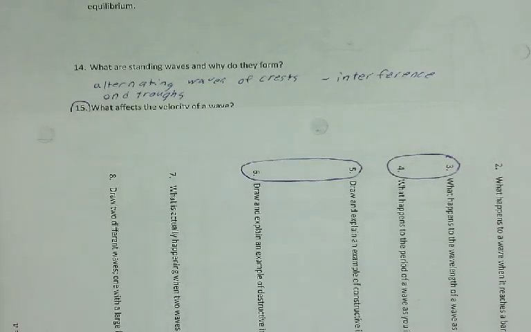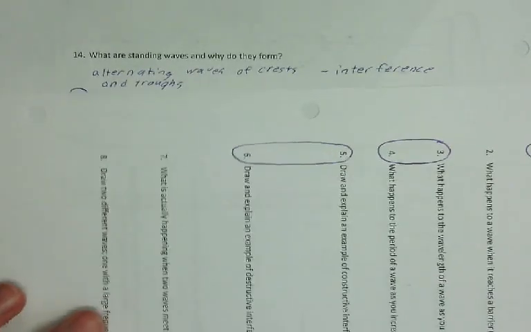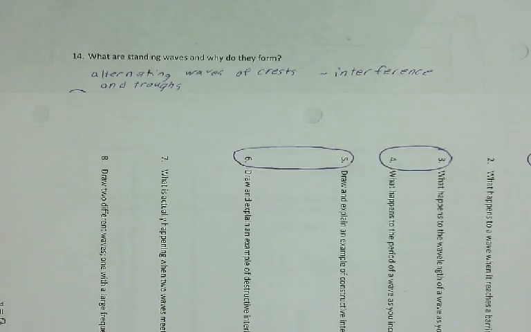So standing waves we also did in that lab. Those were the waves where we just made the slinky go back and forth, and you just flip-flop, flip-flop. It didn't look like it was going down the slinky. It looked like it was just alternating back and forth. That was a standing wave. So a standing wave is alternating waves of crests and troughs. It's a crest, then a trough, then a crest, then a trough. But it doesn't look like it travels. It looks like it stands still on the medium. It just flip-flops.